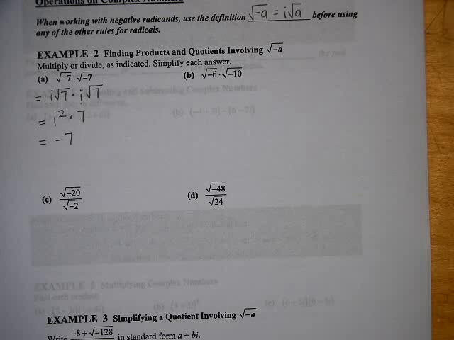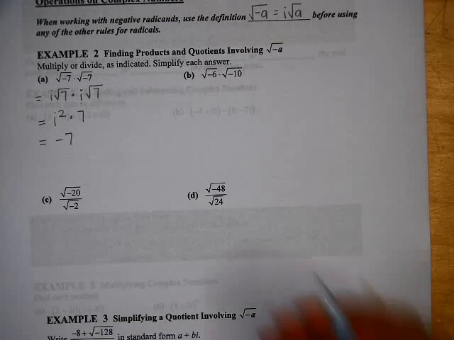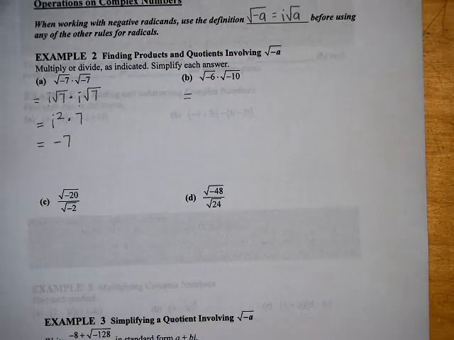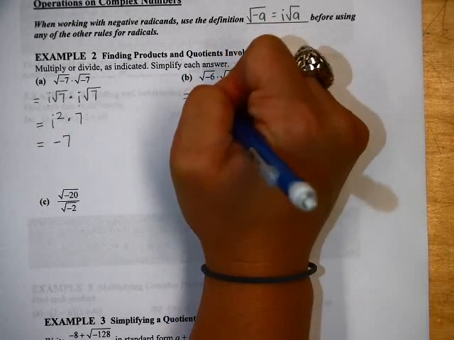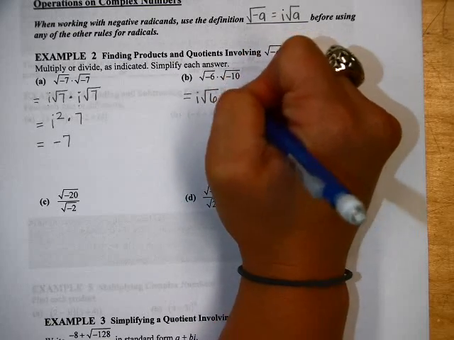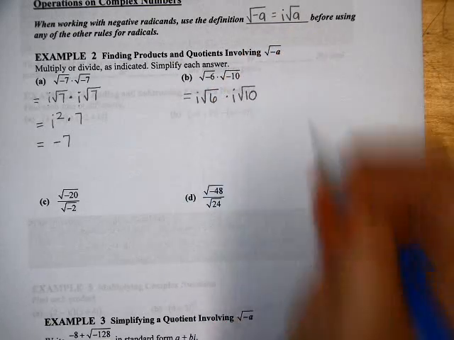However, on part B, since they are different, you have the square root of negative 6 under one radical and negative 10 under the other radical, then it's not going to be one of those numbers. So you will have to go through the steps that we just went through in part A. So again, use your definition, and that will give us i square root of 6 times i square root of 10.